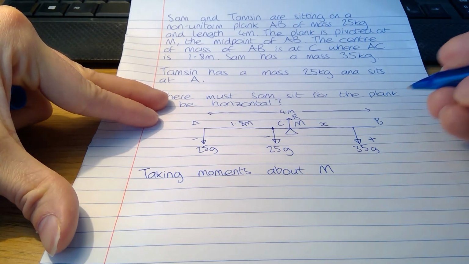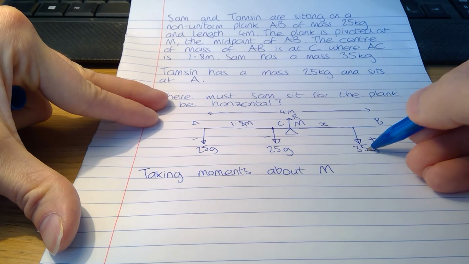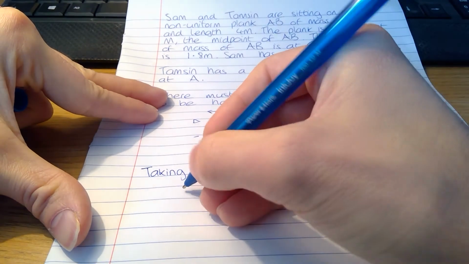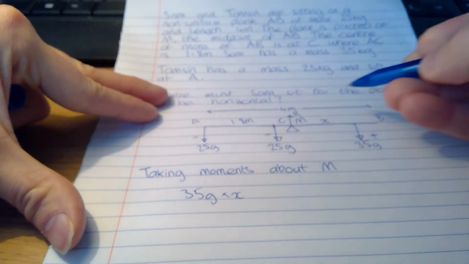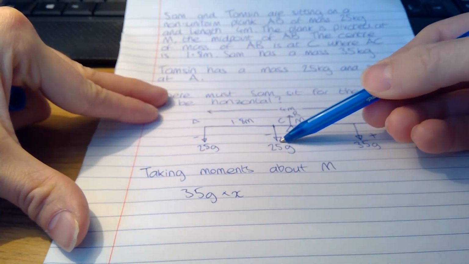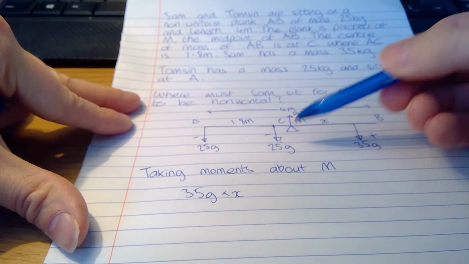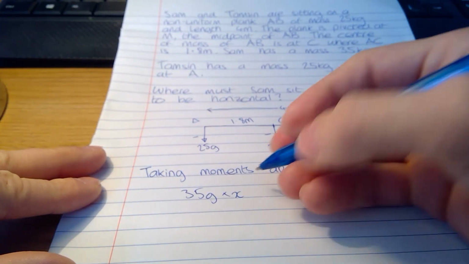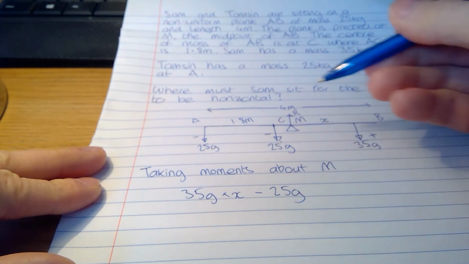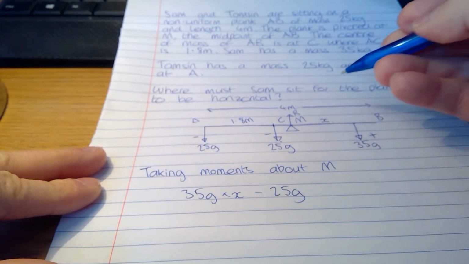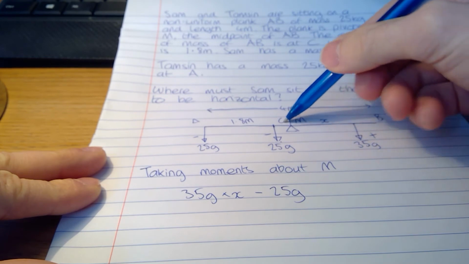So the moment for Sam's weight is going to be 35g times x. The moment of the weight of the plank, 25g, is going to be minus 25g, because the rotation would be in the opposite direction, and it's a distance 0.2 from the centre.